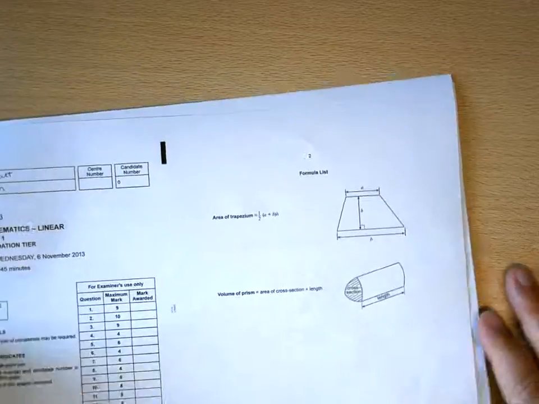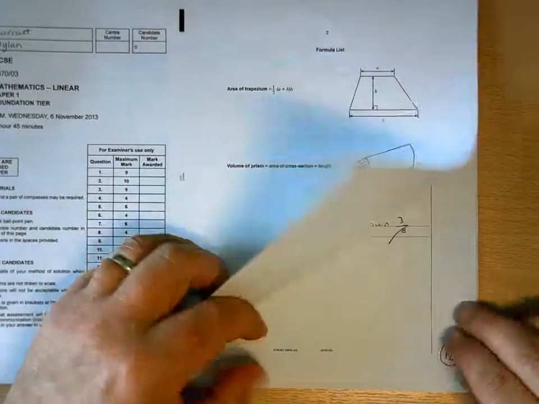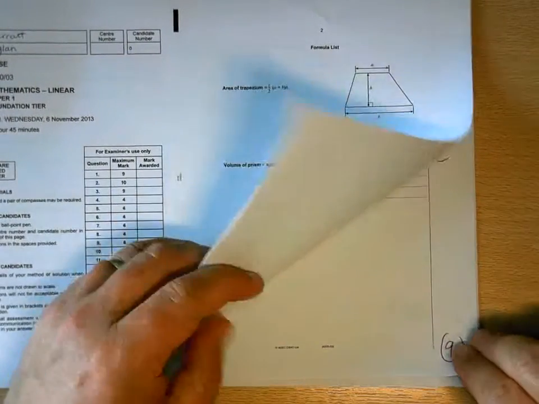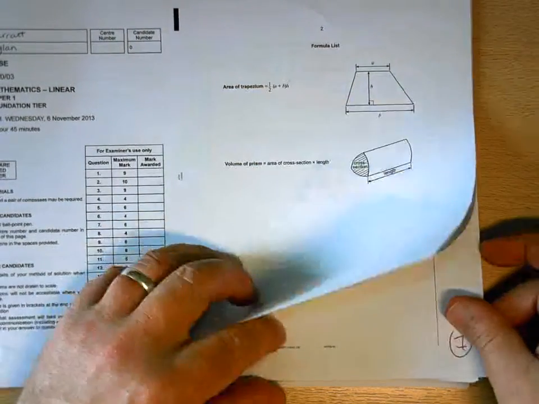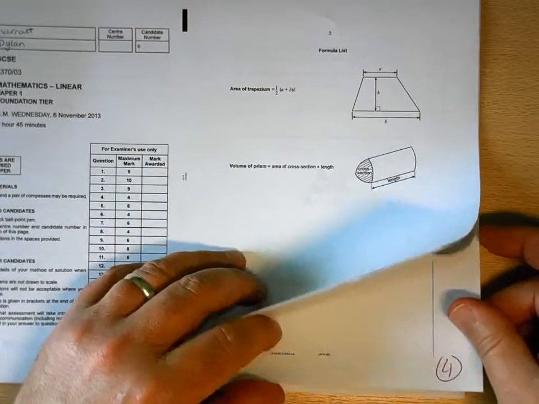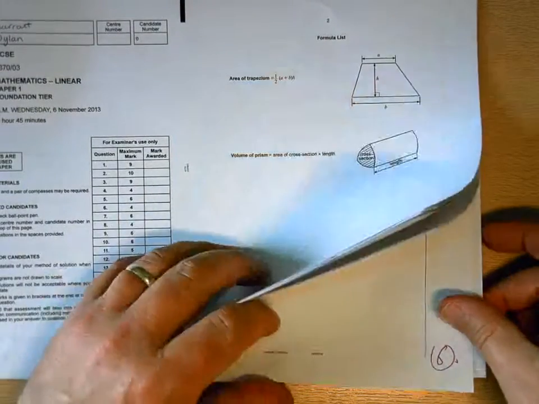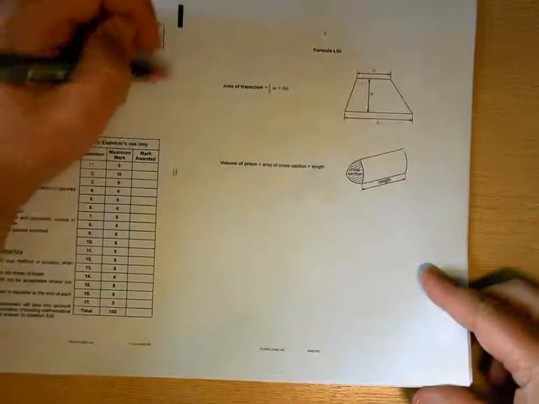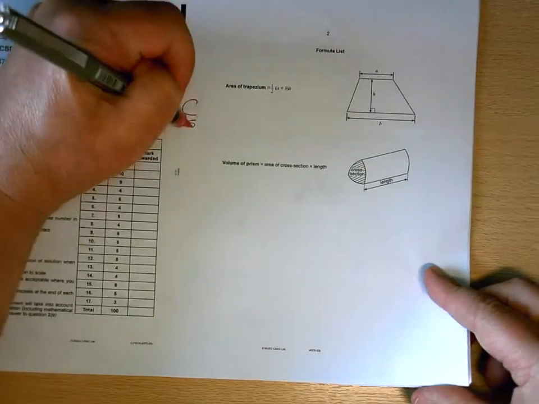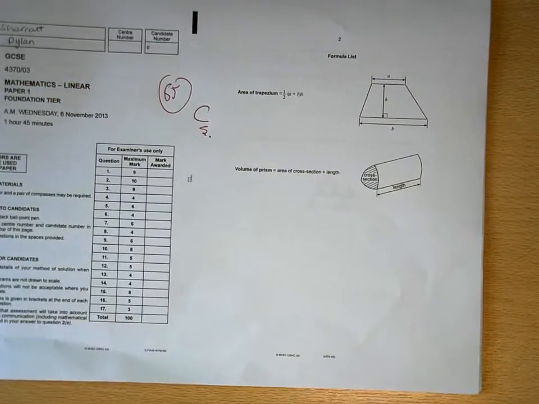Okay, that's quite a good feel for that paper, Dylan. I think you've done quite well. Let's see. 12, 18, 27, 34, 44, 46, 50, 58, 59, 65. That's a C. Well done. If you can keep showing that, you are going to walk this in a couple of weeks. That's really good. Well done, Dylan. I'm really, really pleased with that.